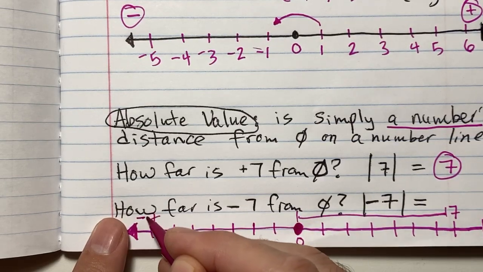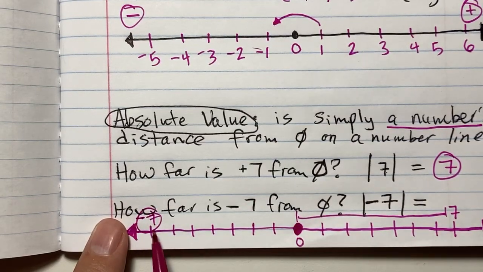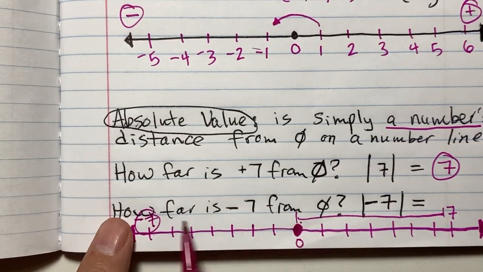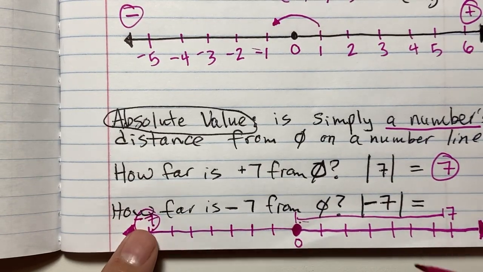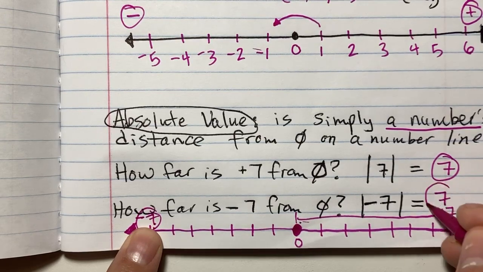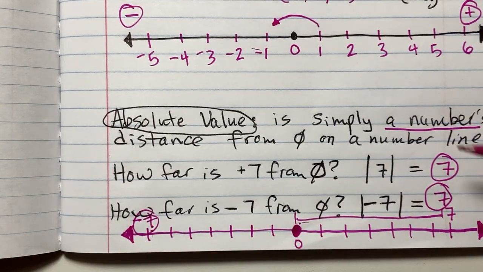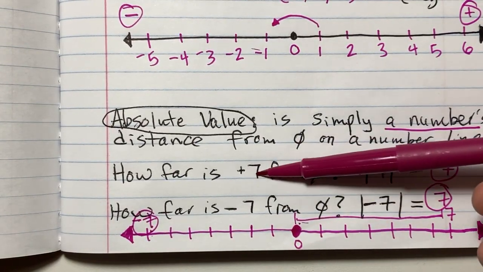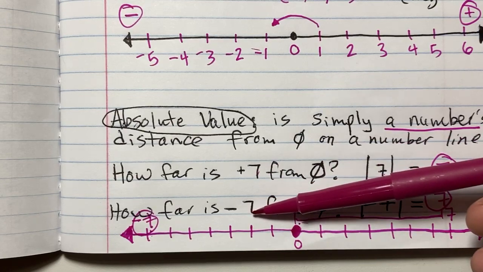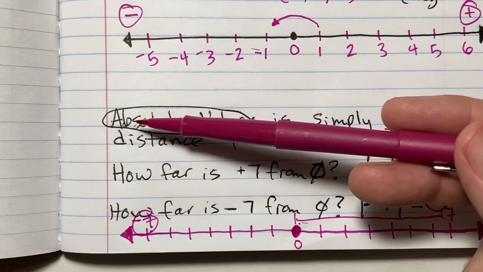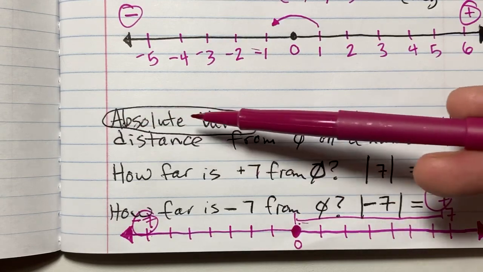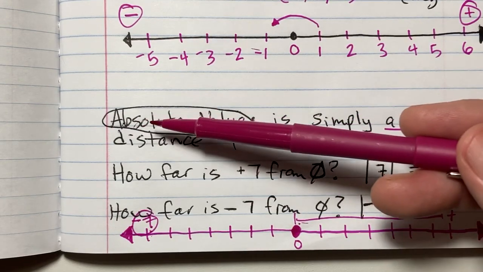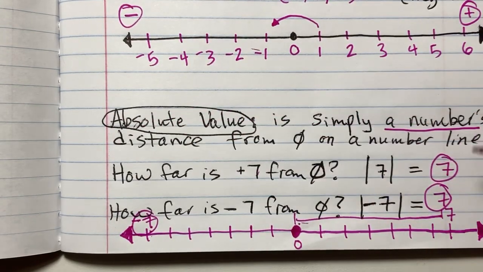If we go negative 7 on the number line and ask how far did we go, we went 7 units. So whether a number is positive or negative, when we ask what that number's absolute value is, or its distance from 0, we reply with just the number and not whether it was negative or positive.